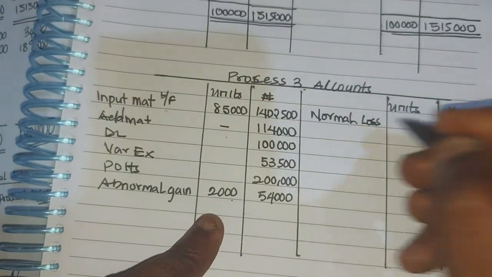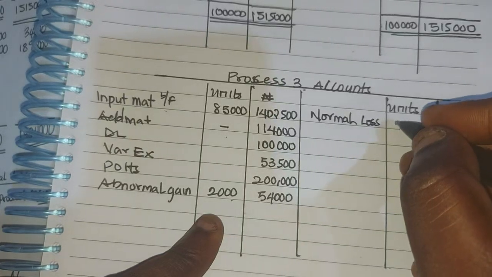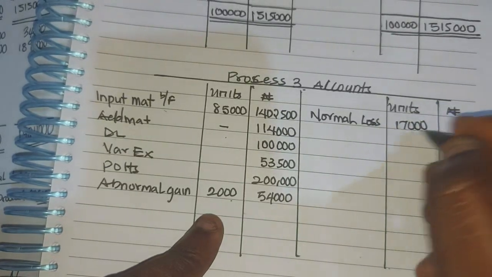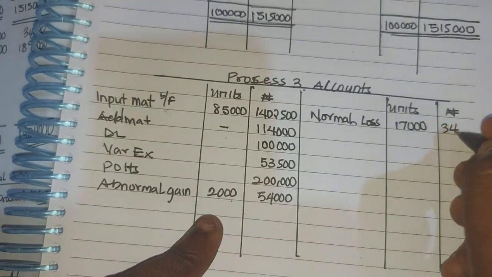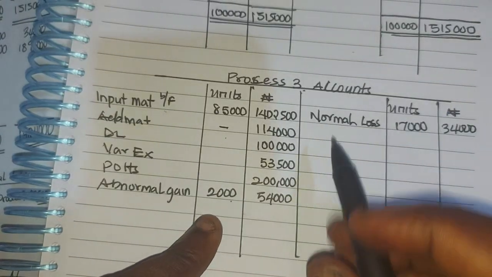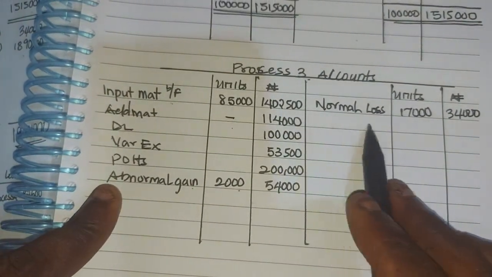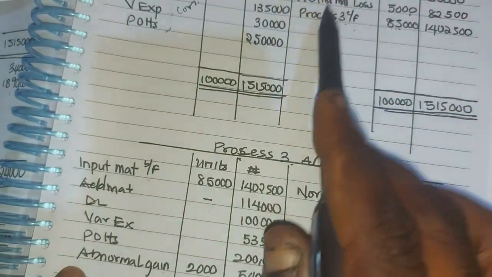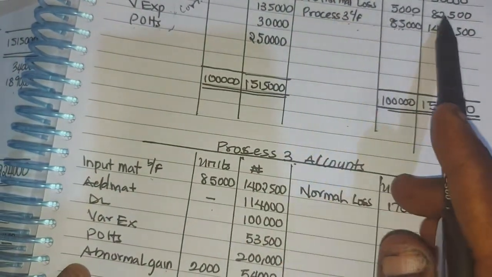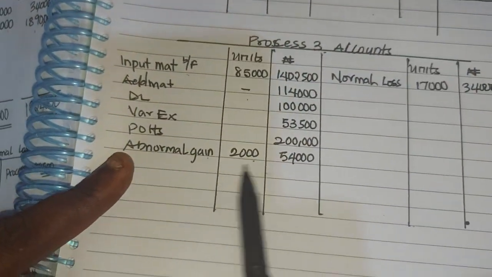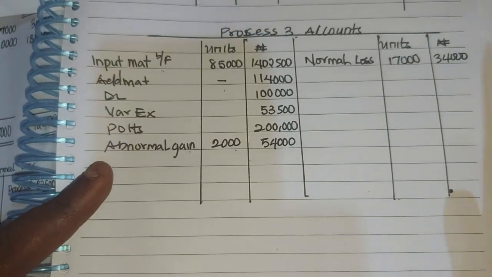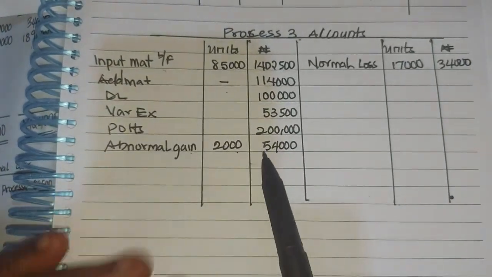So normal loss will be credited, and our normal loss here is 17,000 units at the scrap value, which is 34. In this case, when you have abnormal gain, you cannot have abnormal loss. In process 2 there is abnormal loss and it is credited, but abnormal gain is always debited to the process account.